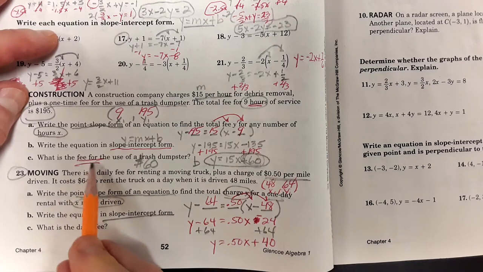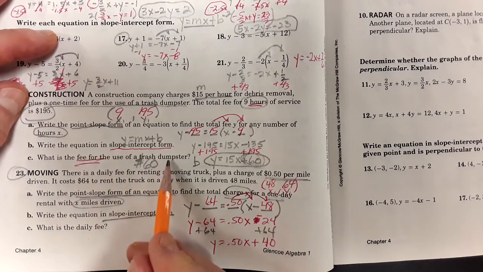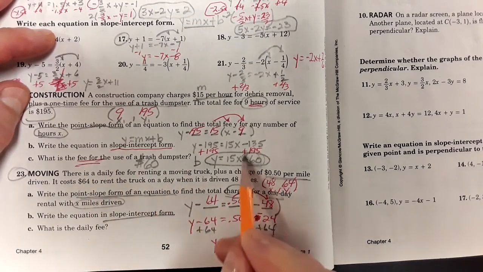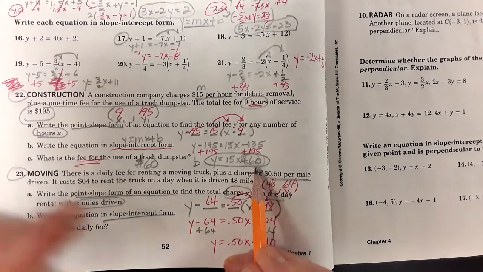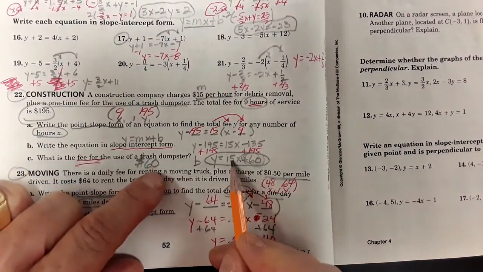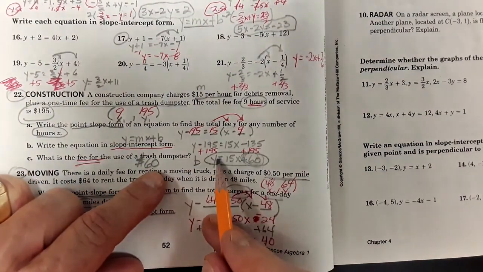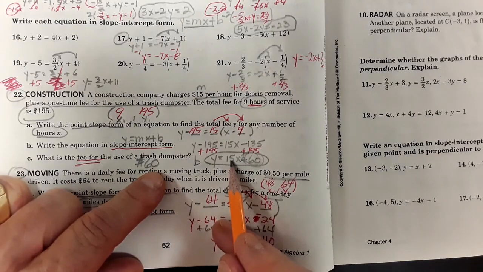And then what is the fee for the use of the trash dumpster? It's $60. That's your starting amount plus $15 an hour. So your starting amount is $60 for the trash dumpster plus $15 per hour. That's why that 15 is sitting right there.